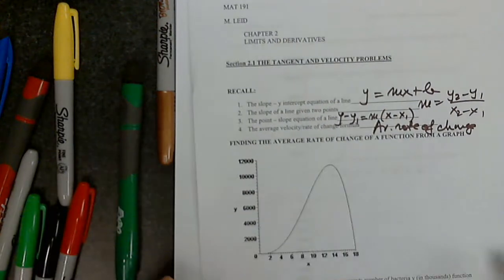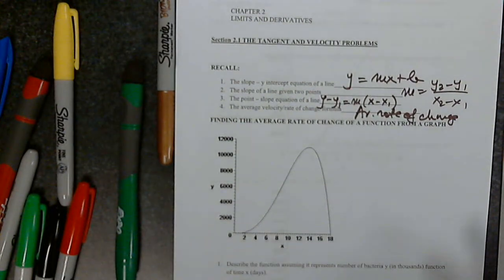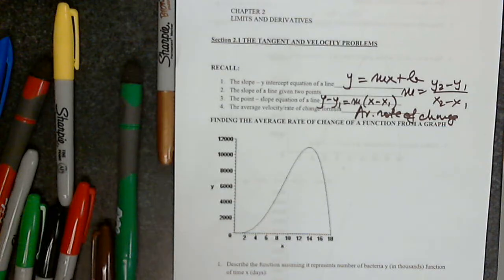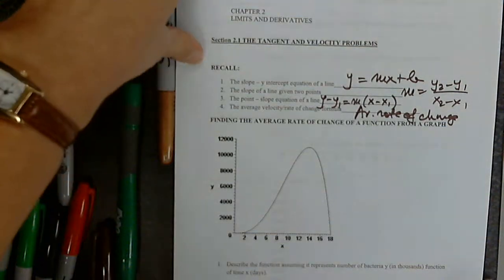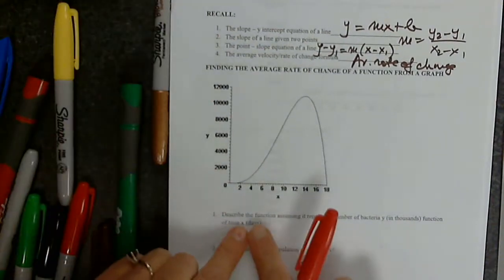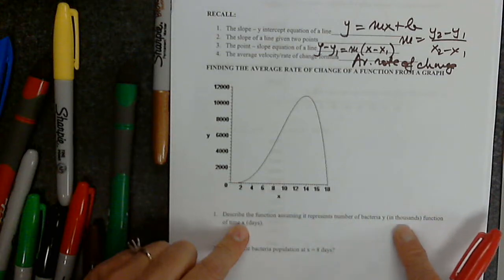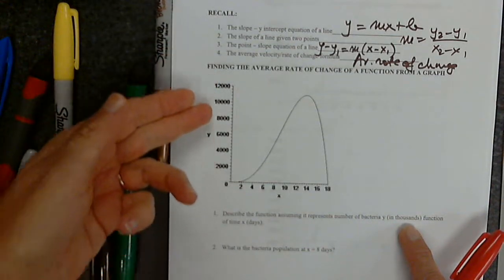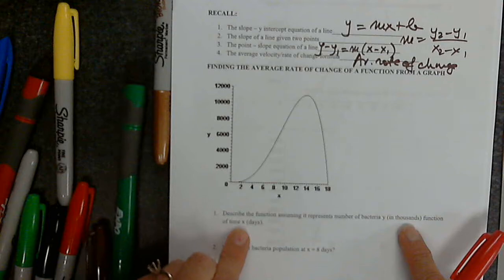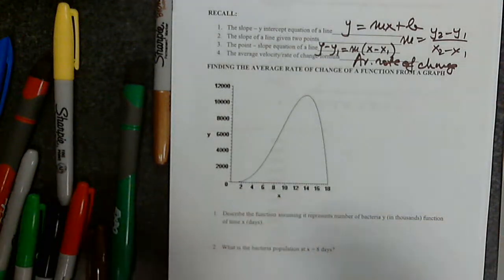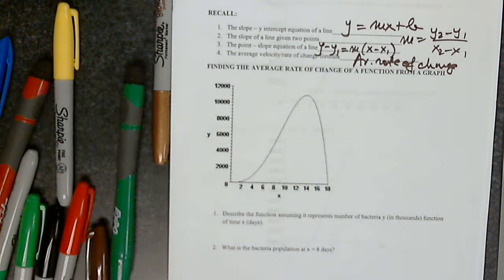I would like to look at this function. I created it with Maple. I know what the function is because I knew what I wanted. And here's our first question. Describe the function assuming it represents number of bacteria, y, in thousands, function of time x in days. By looking at this function, what would you say? What would you tell somebody who has never seen a graph before? What would you say? This function does what?